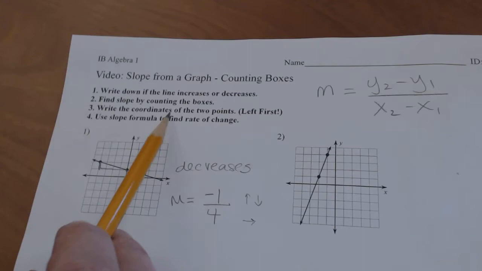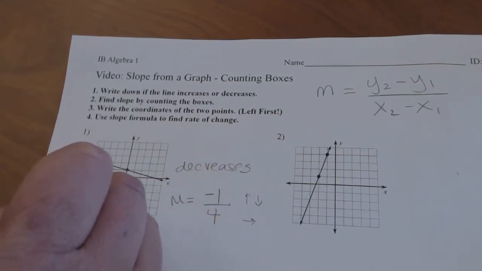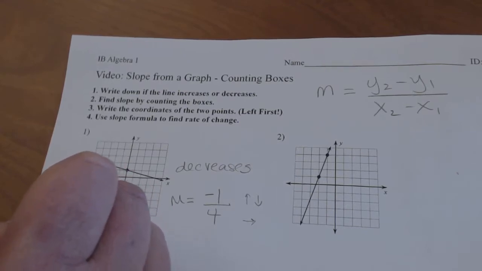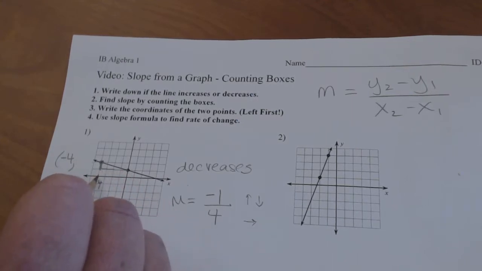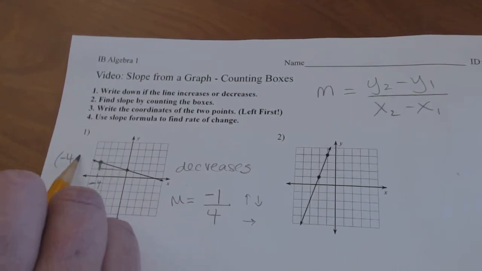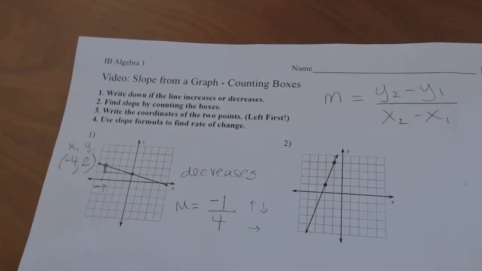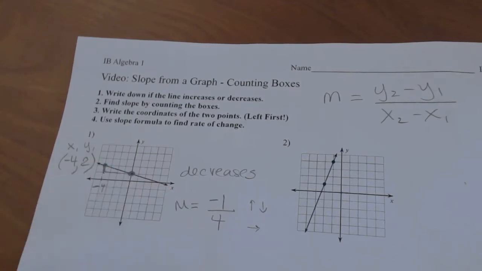Okay, number 3, write down the coordinates of the 2 points, left first. So this point right here, I'm going -1, -2, -3. This right here is -4. And then from -4, I'm going up +1, +2, so 2. So since this is my first point, I'm going to label it x1, y1. Okay, my second point, which is right here.